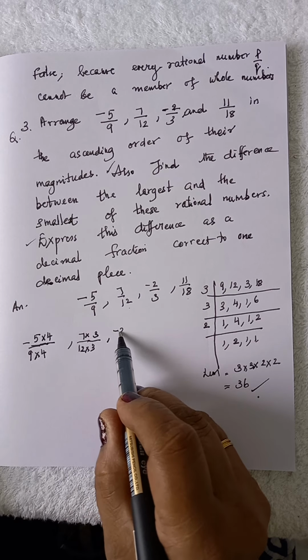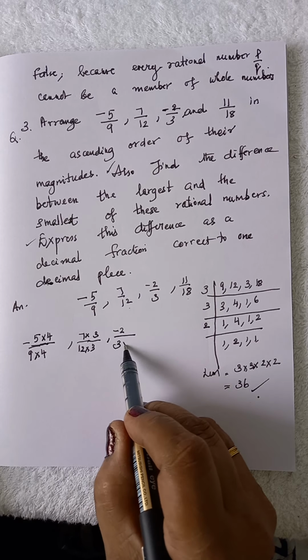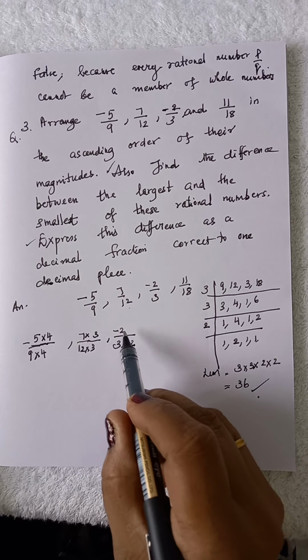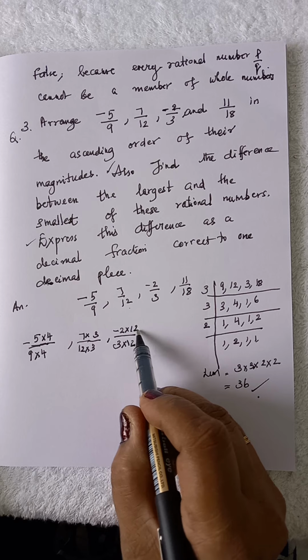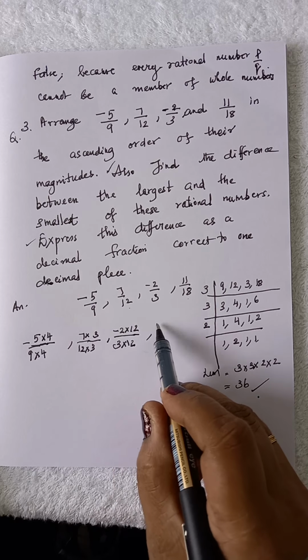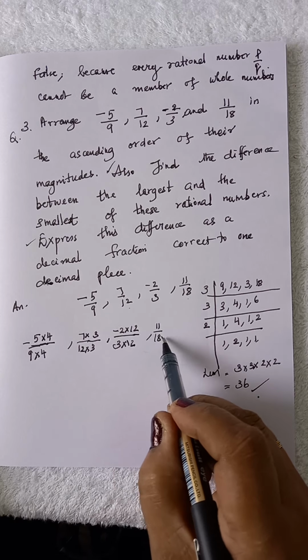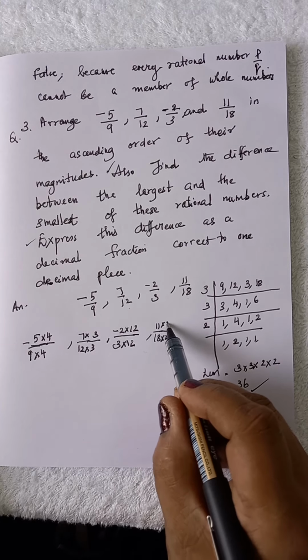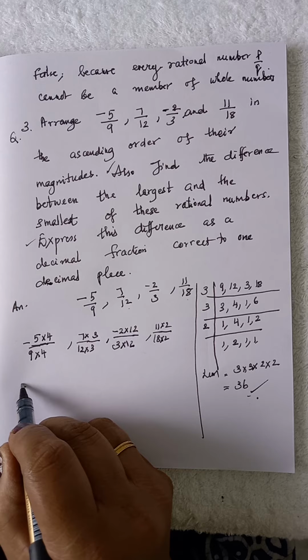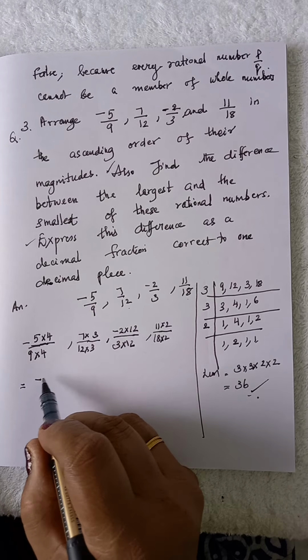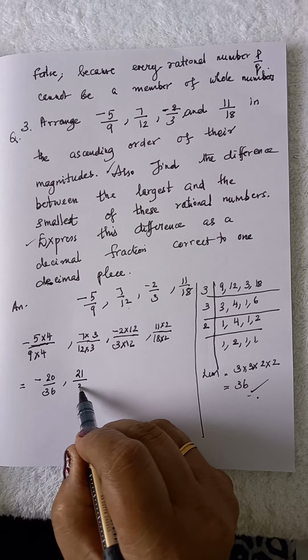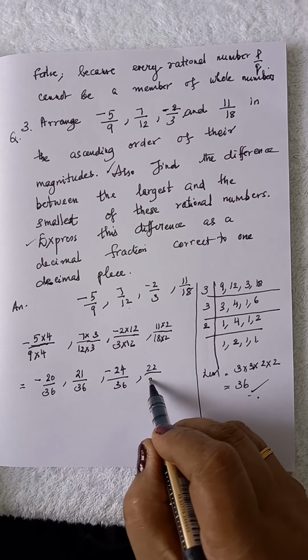And the third one is minus 2 by 3. Here we have to multiply with 12 to get 36, so the numerator also with 12. Now the fourth one is 11 by 18. 18 into 2 will give you 36, so numerator also into 2. Now this can be written as minus 24 by 36, minus 20 by 36, 21 by 36, 22 by 36.